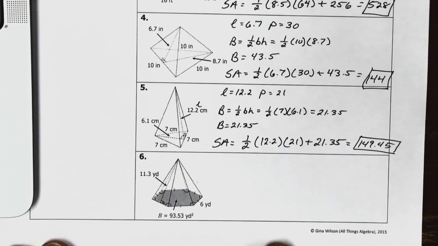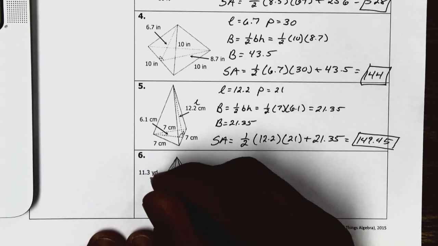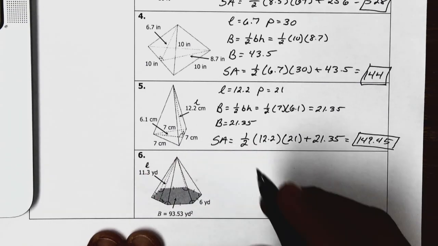All right, now for the next example, this is a hexagonal pyramid because its base is this big hexagon right here. So they were actually nice enough to give us the area of the base, but if not, we would have to use the formula, 1/2 times the apothem times the perimeter, that we did on the lesson a couple days ago. But this time they were kind enough to give us big B, so they already did the hard part for us. All right, so first, here's the slant height, this 11.3, so there's L.